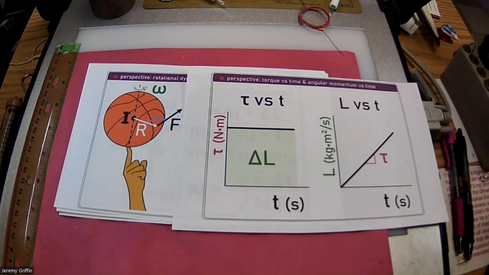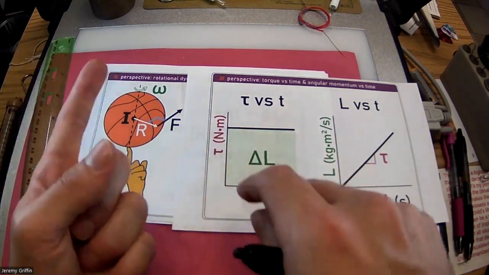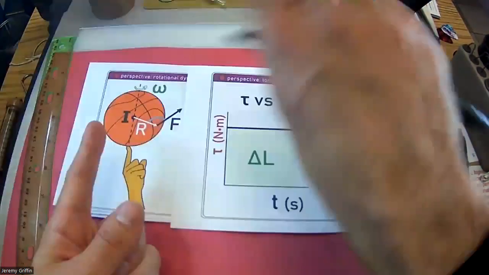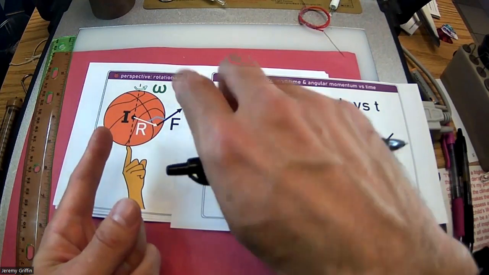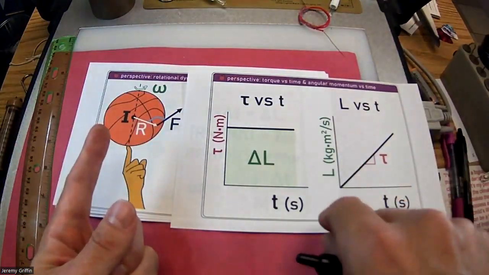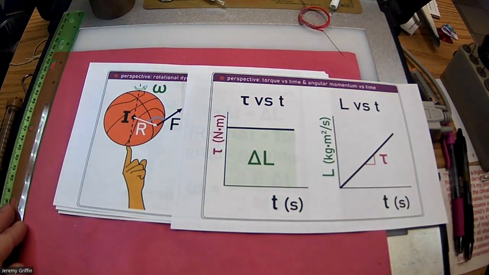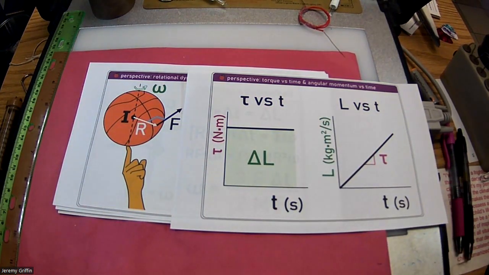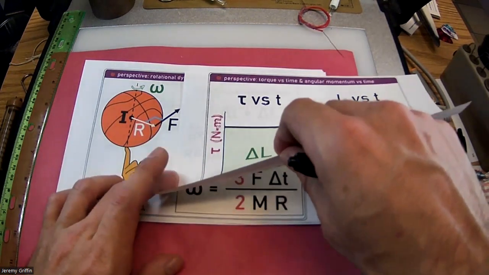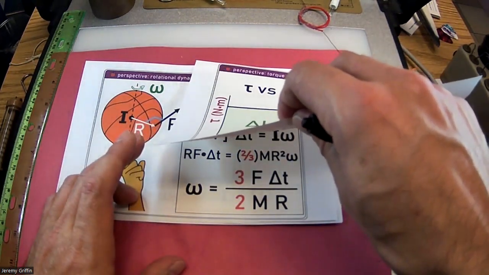The longer you apply this force, right? So let's say you've got the basketball on your finger and you go to flick, bam. Maybe you apply this force for like half a second, and you know all these things. How fast is it rotating? Now, one way you could do it is to solve for alpha first and then skip over to rotational kinematics and solve in terms of time. You could do that, but you could also solve this in a different way.